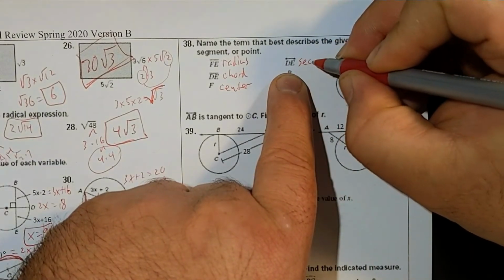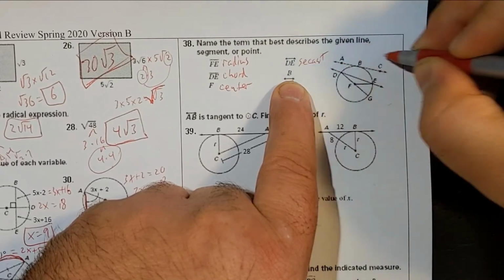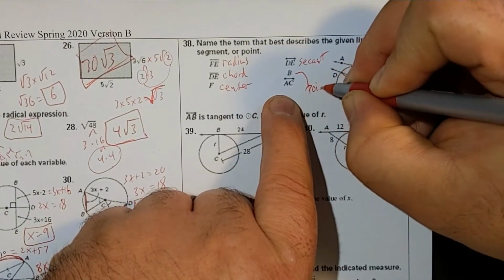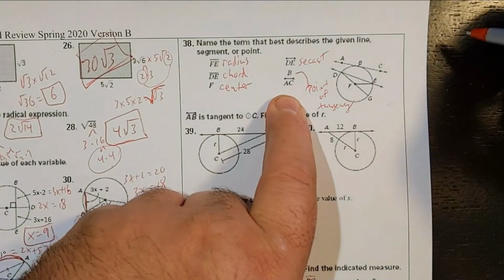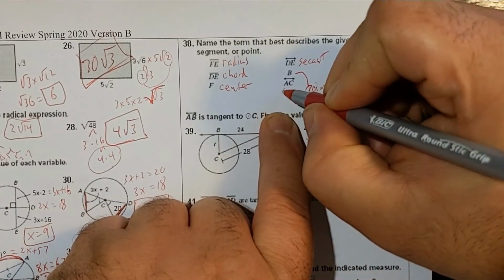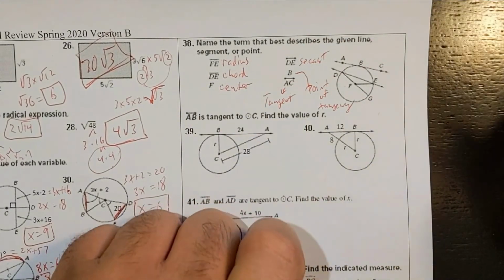That's a secant. And then B is that point where the tangent line is touching the circle. So this one is your point of tangency. And then AC is a line that's only hitting that circle once. So this is the tangent or the tangent line.